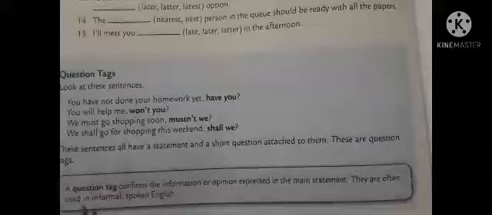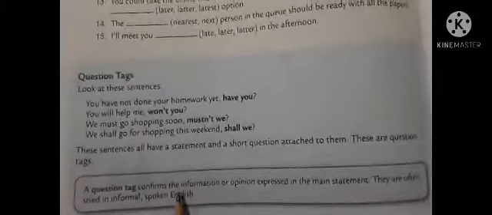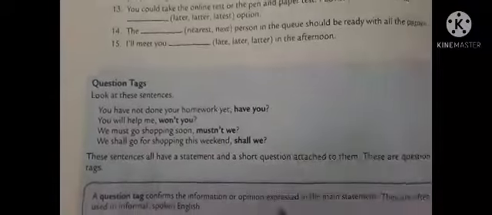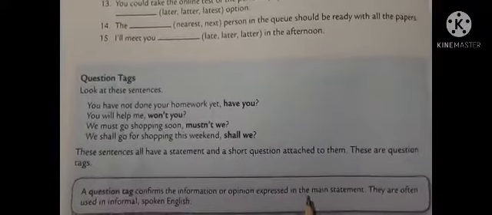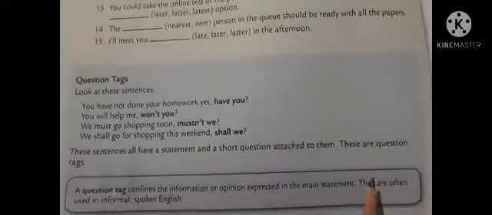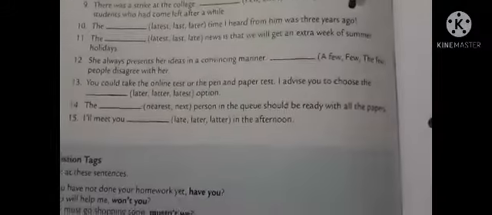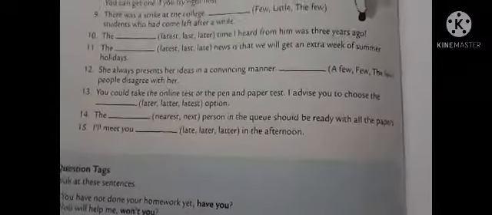Okay, so why do we use a question tag? A question tag confirms the information or opinion expressed in the main statement. They are often used in informal spoken English. When we speak, then we use question tags.